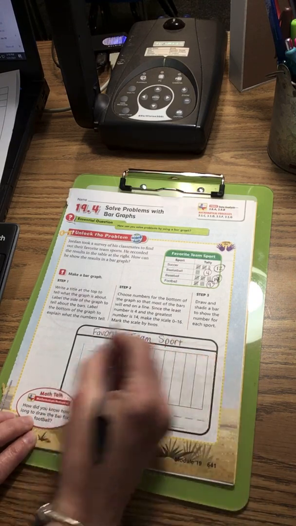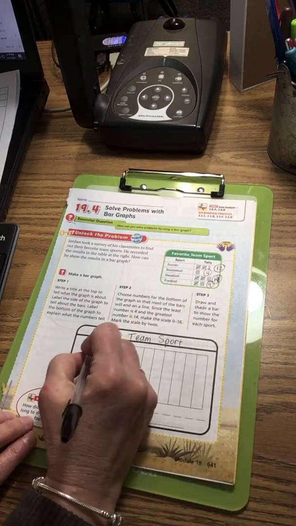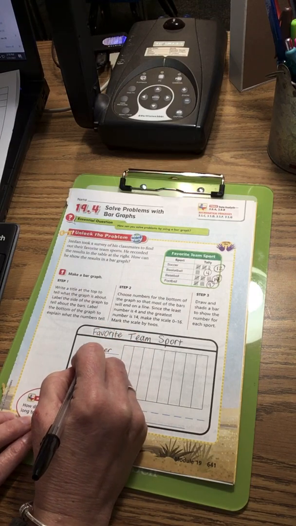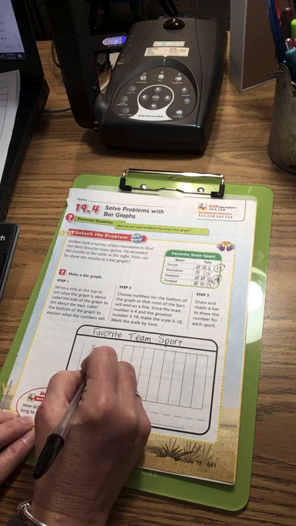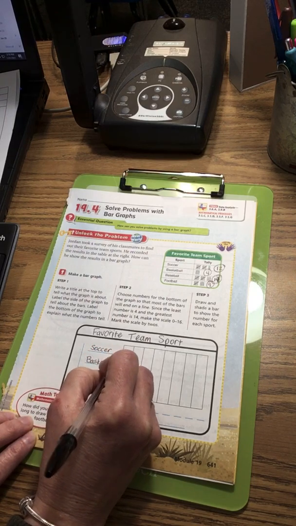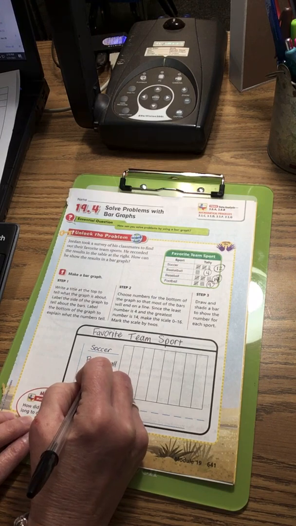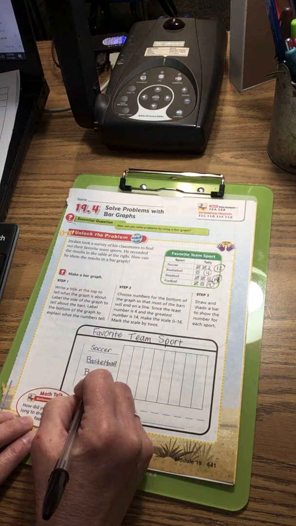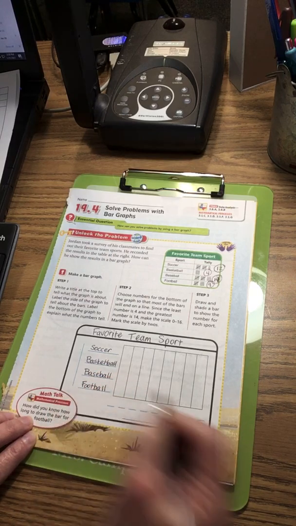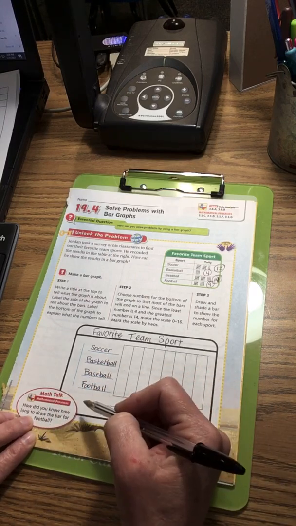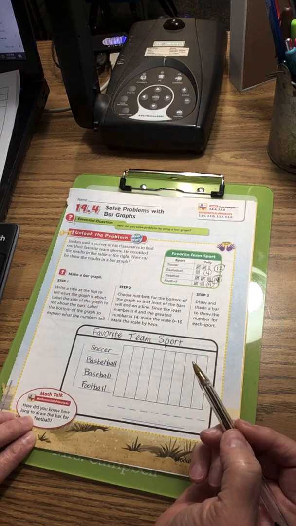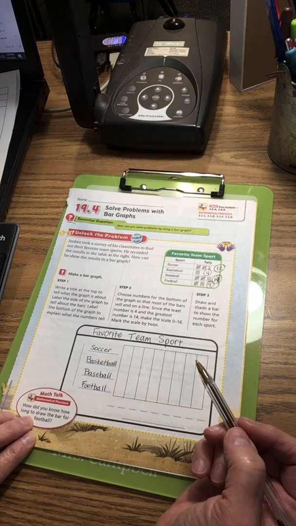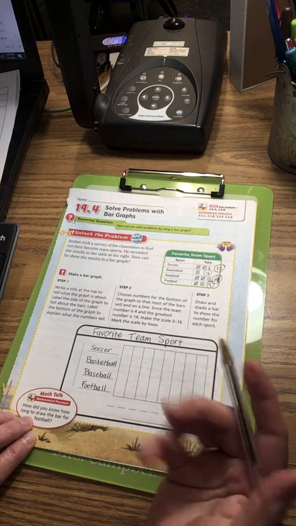The first thing we're going to put here is soccer, S-O-C-C-E-R. The next sport is basketball, B-A-S-K-E-T-B-A-L-L. Then baseball, B-A-S-E-B-A-L-L. And football, F-O-O-T-B-A-L-L. So you should have labeled down the side here. If ever I get ahead of you or I'm going too fast, just pause the video, catch up, and then hit play again.